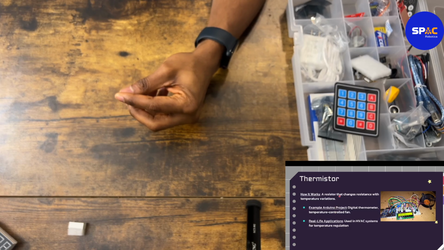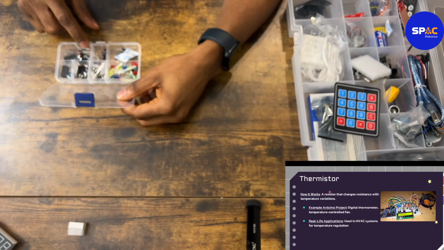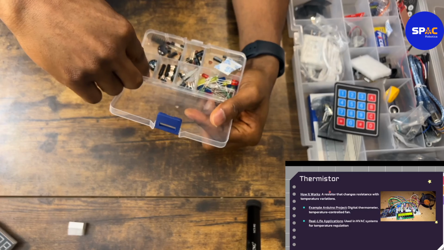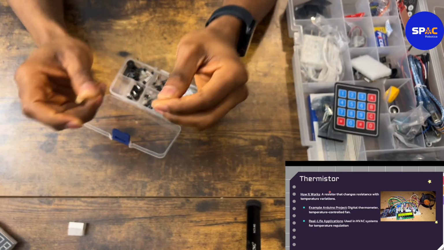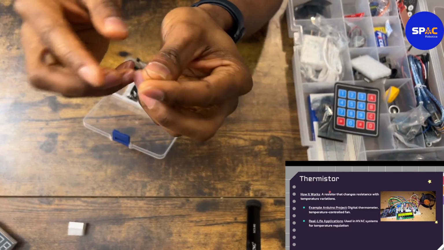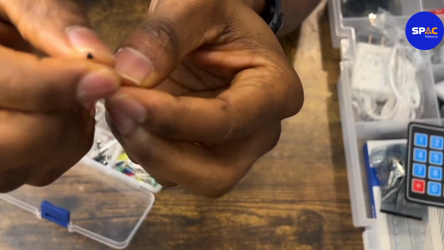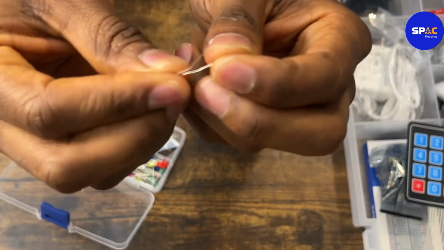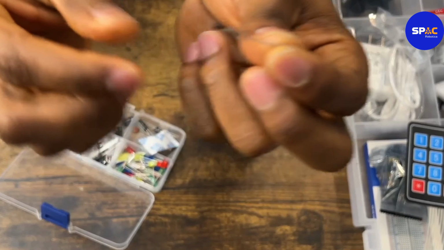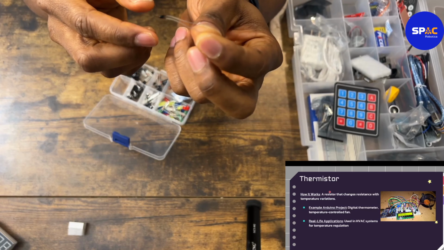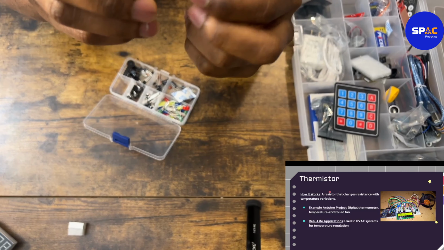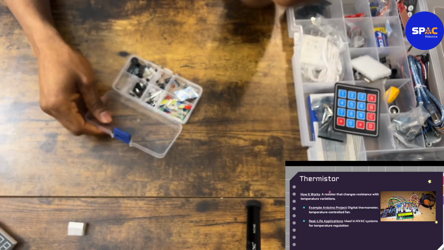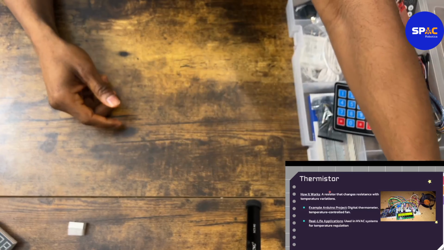Okay, so let me show you what the thermistor looks like. So the thermistor is actually also in this box. It's a very small one. You see, hope you guys can see it. It's a very tiny one like this, and it has two legs in here. So this is the thermistor that can measure the temperature of our environment. You only have one, right? So please just place it back to where you take it from. So that is the thermistor.